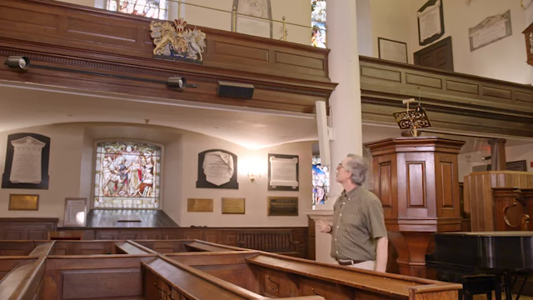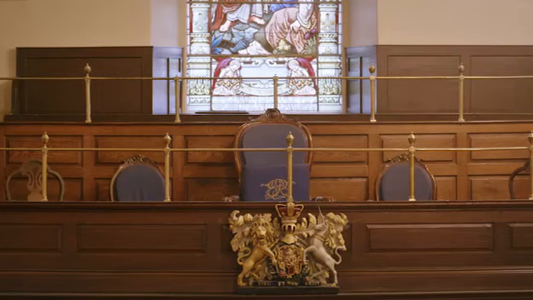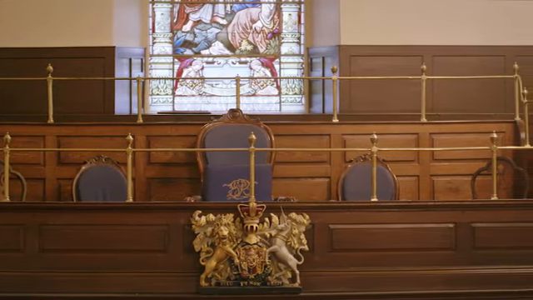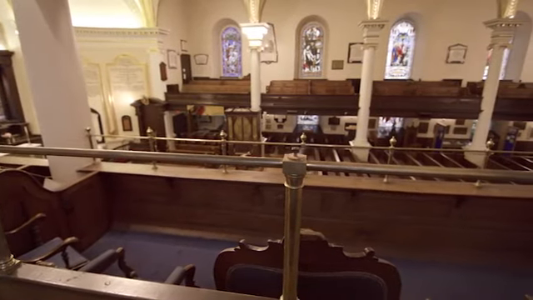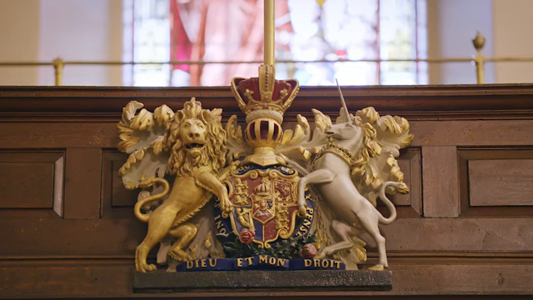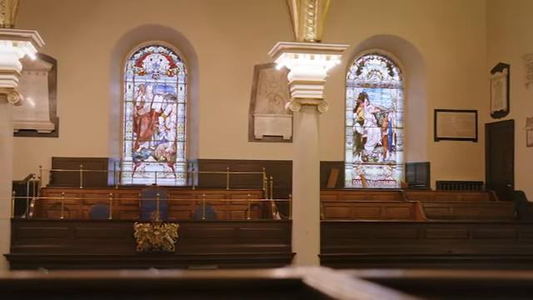Above me is the coat of arms of King George III, which marks the royal pew. The pew reserved for members of the royal family if they were to come to worship here, a rare occasion. But in 1860, for example, the Prince of Wales worshipped up there. More often, it would have been the place where the representative of the crown would sit, the governor, for example.